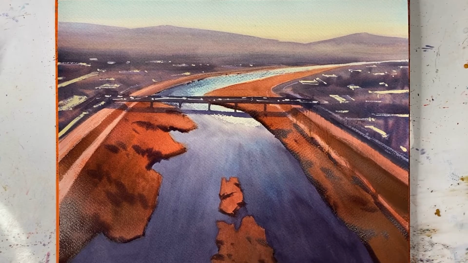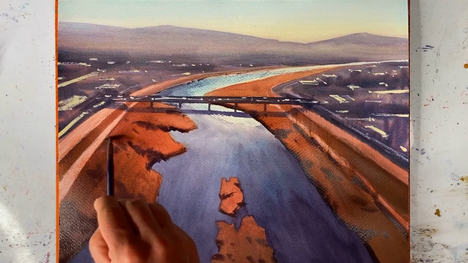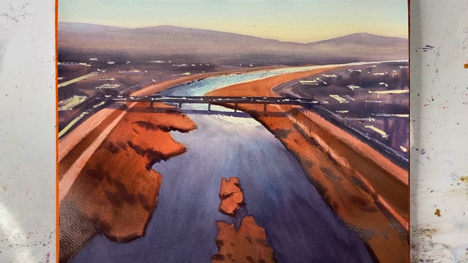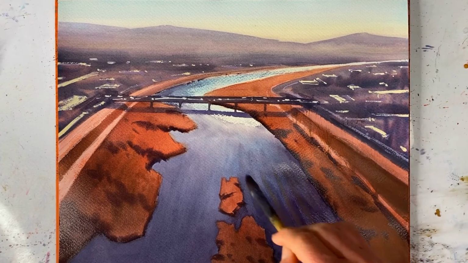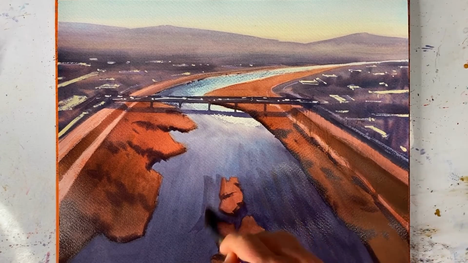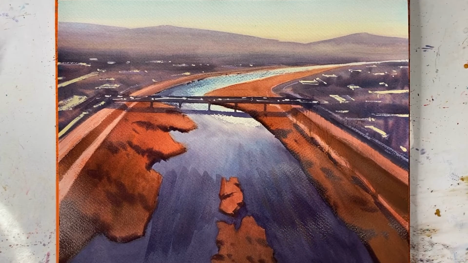And these islands in the middle, putting some shadow areas in there. And it's really coming together nicely. Goodness me, it looks like I'm doing the river again.